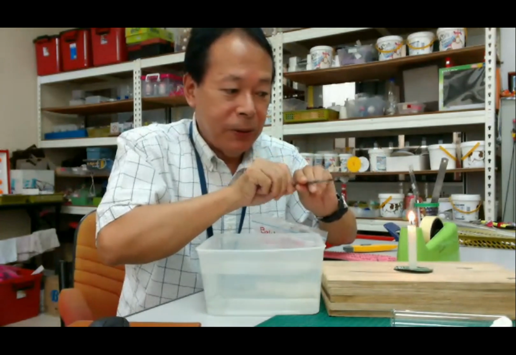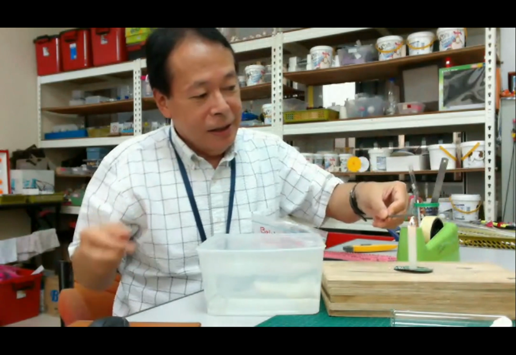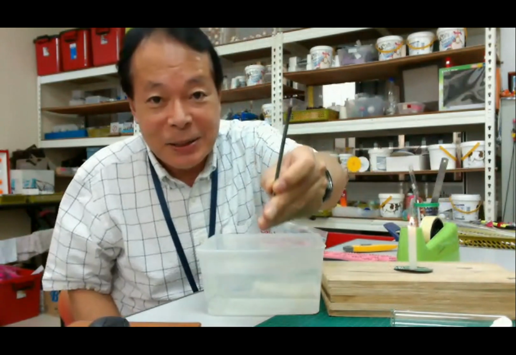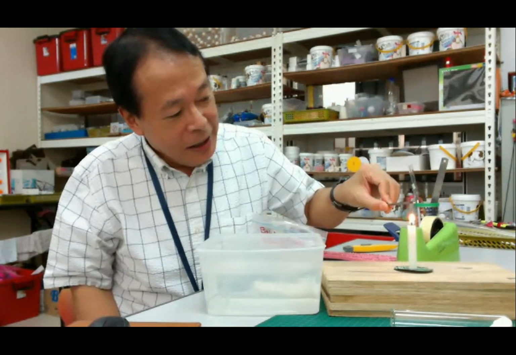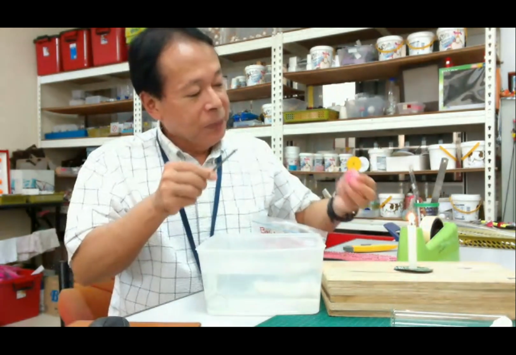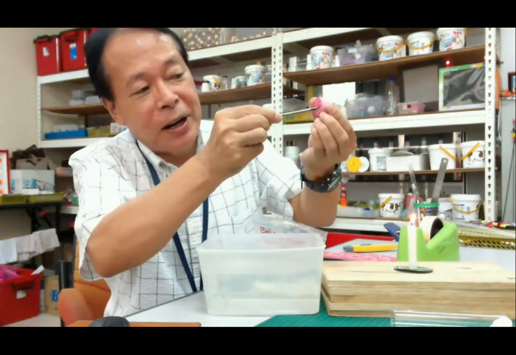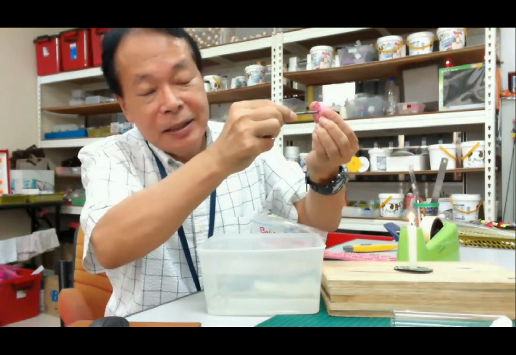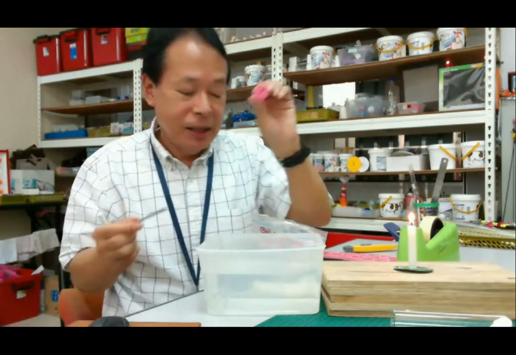Let's light a candle. Then, heating over the, sorry, this is a nail, a little bigger one. Then over the candle, we are heating. Okay, then push it into the stopper. Then push it. Then you can make this very small hole. Very easy. Okay.